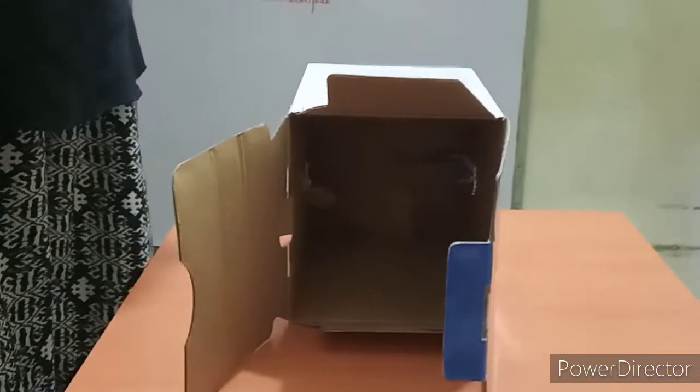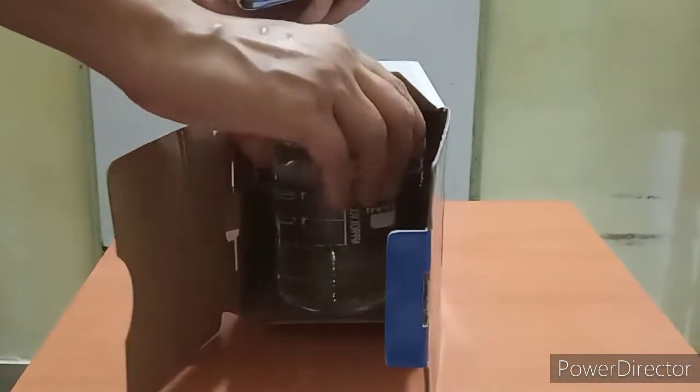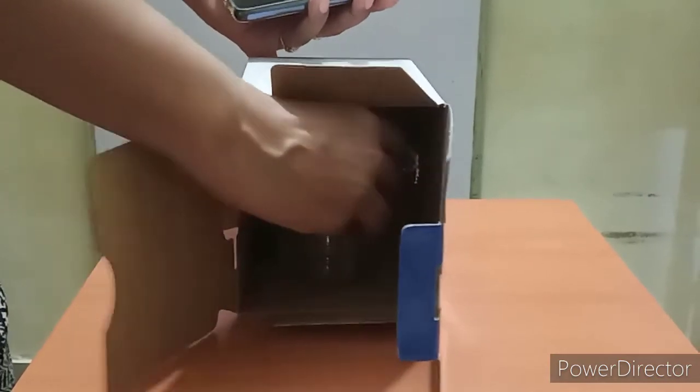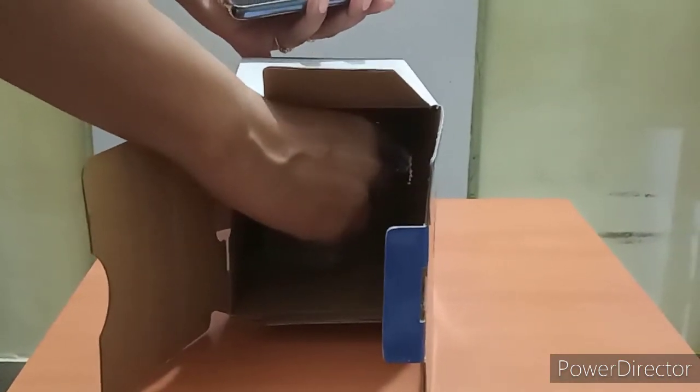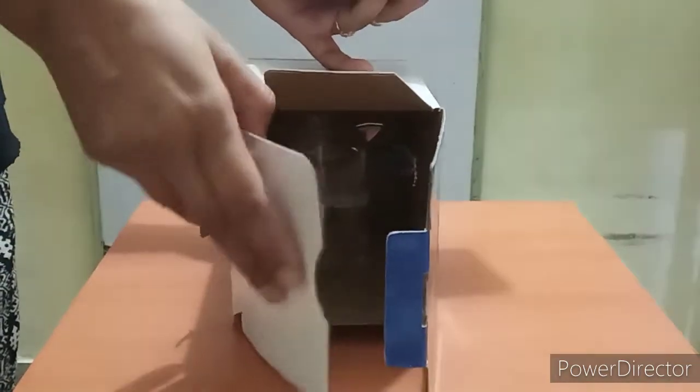First, we are going to perform the experiment with sample A. So we will keep the beaker from the open end in the box, and we are going to close the end so that no light enters the box.